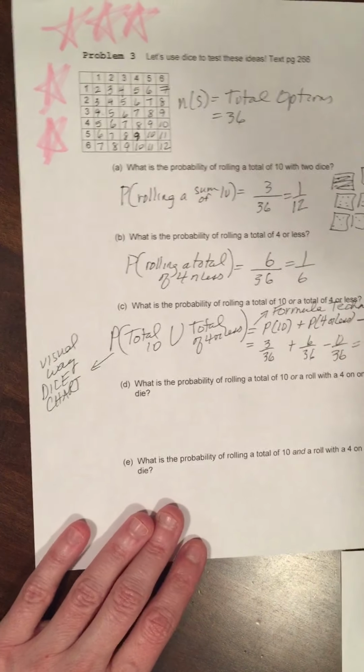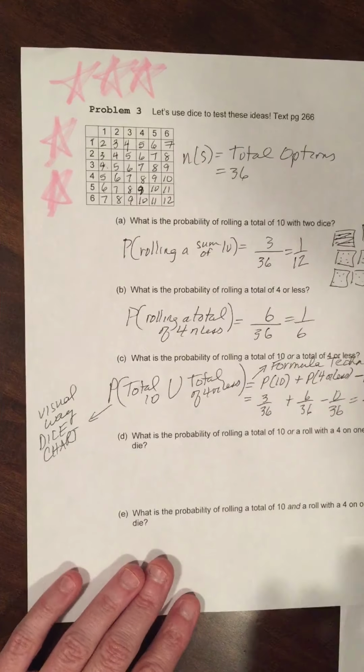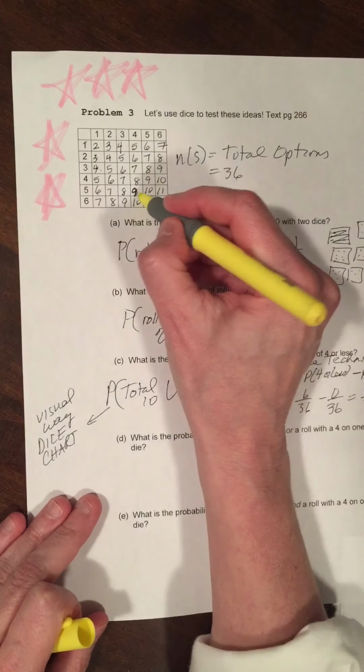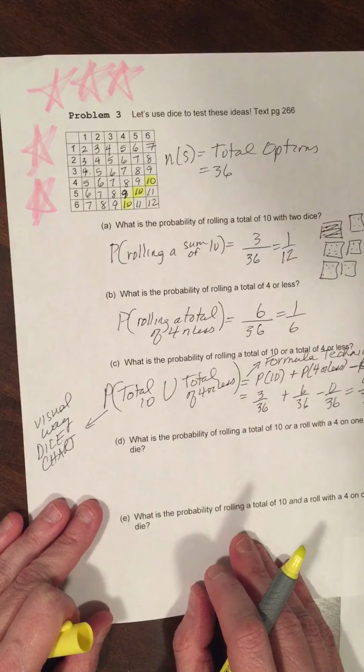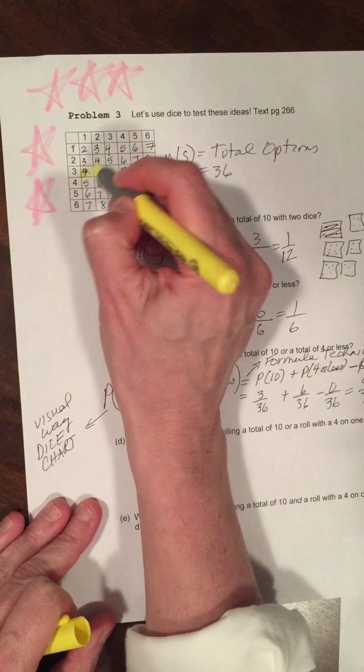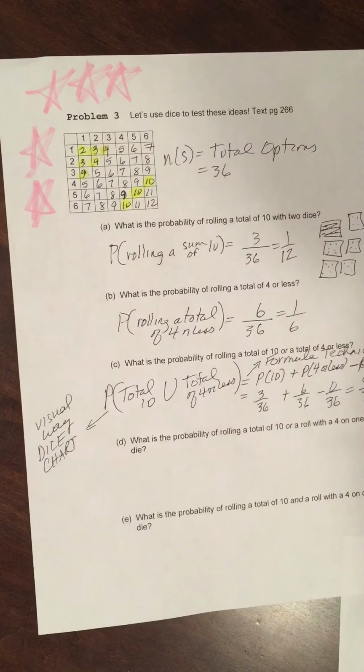Okay, can we go up to the visual for a second? I want all the totals of 10s. There they are. I want all the totals of 4 or less.